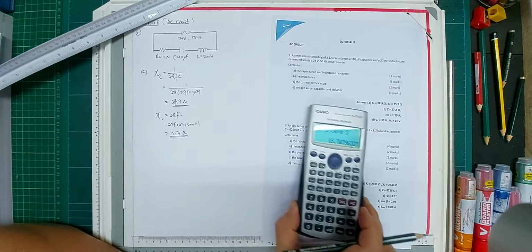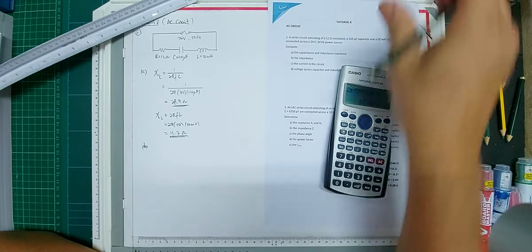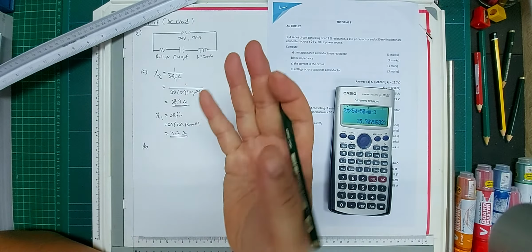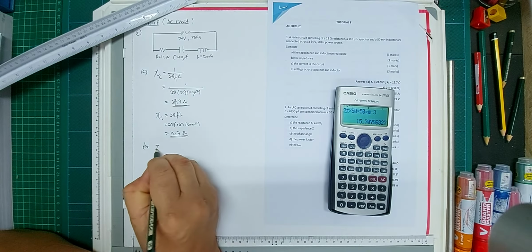Next one is the impedance. The impedance is the total resistance and reactance in an AC circuit. So the impedance Z is given by the square root of R squared plus (chi L minus chi C) squared.